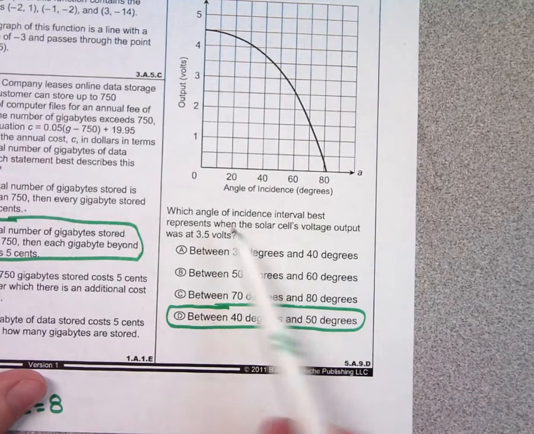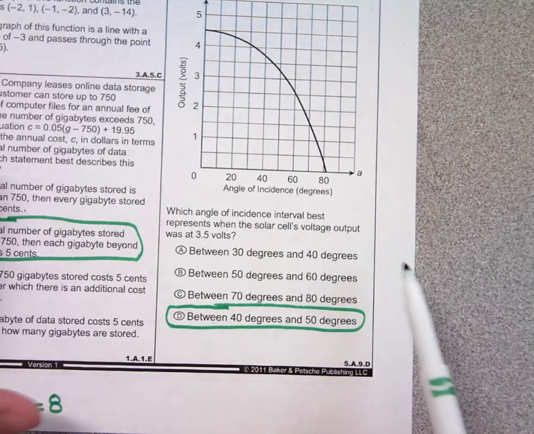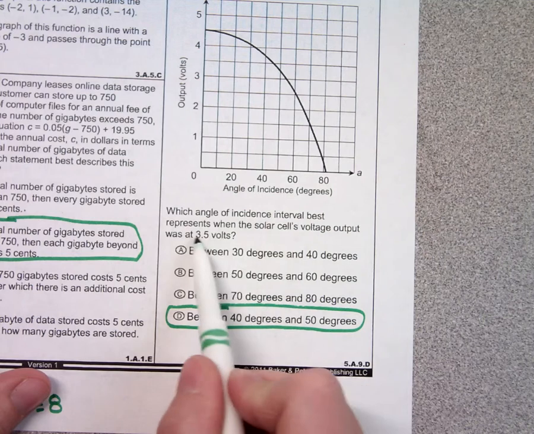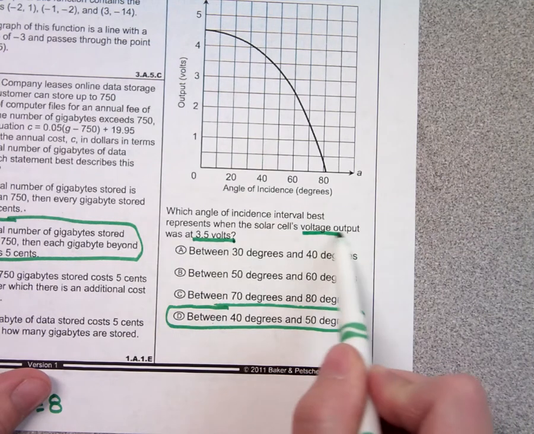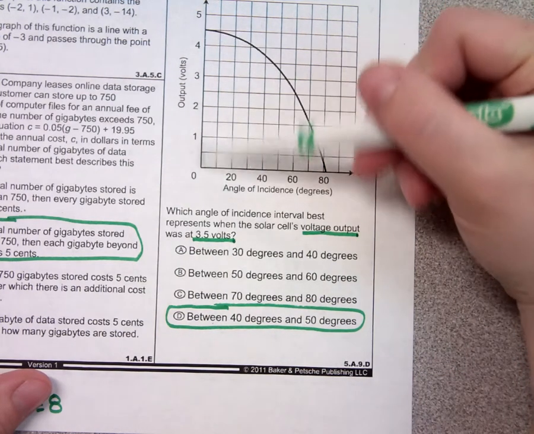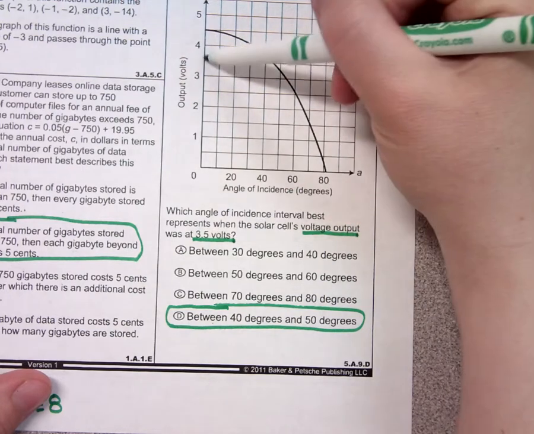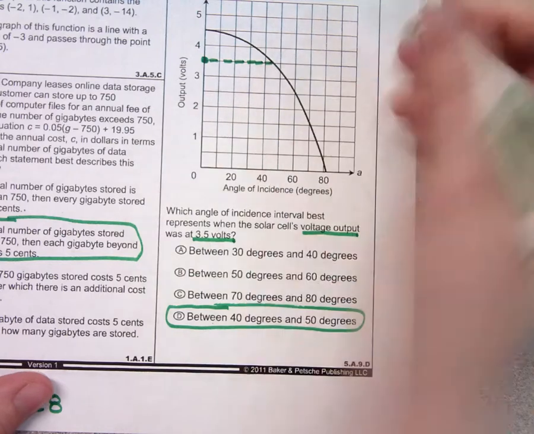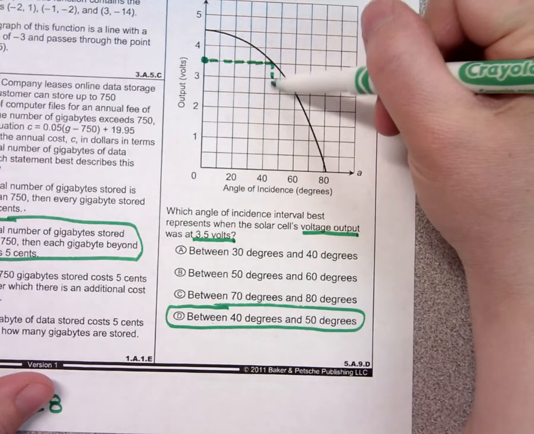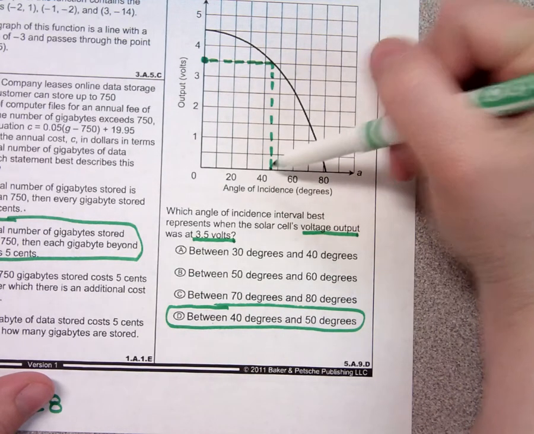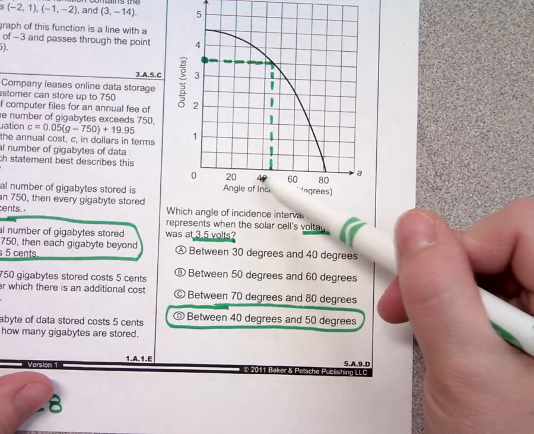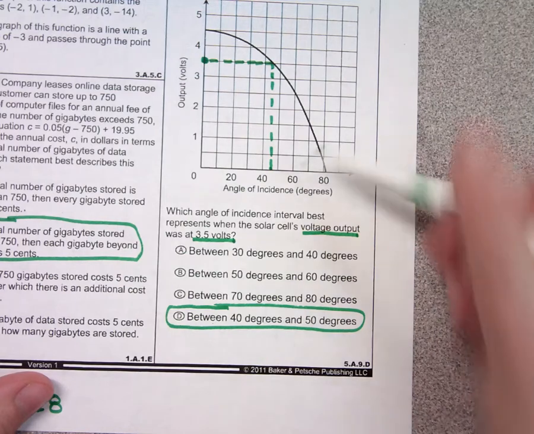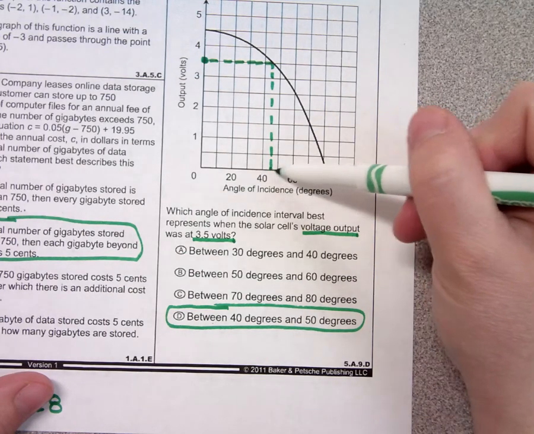It wants to know which angle of incidence interval best represents when the solar cell's voltage output was at 3.5 volts. So I'm going to go to the voltage output, and I'm going to go to 3.5 volts, which is right here. I'm going to go over to the graph until I hit it. Once I hit it, I'm going to come down and see where I am. And here's 40. This is 50. So you can see that D is correct, that it's somewhere between 40 and 50 degrees.